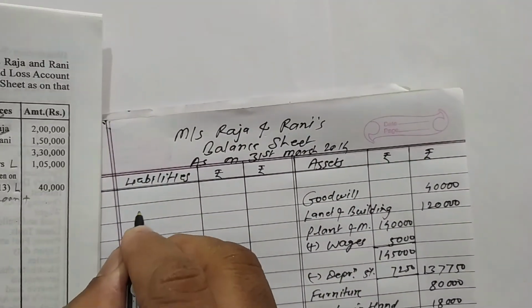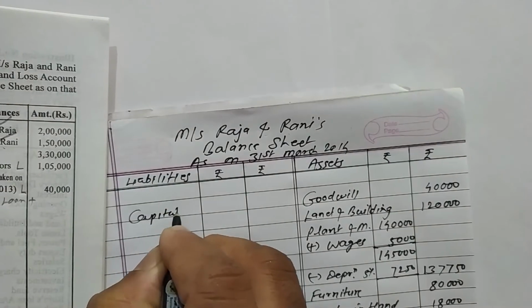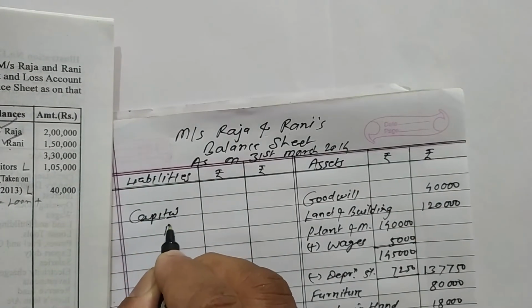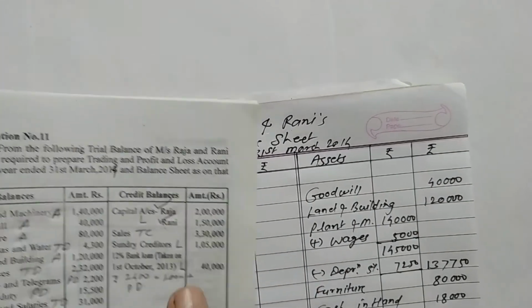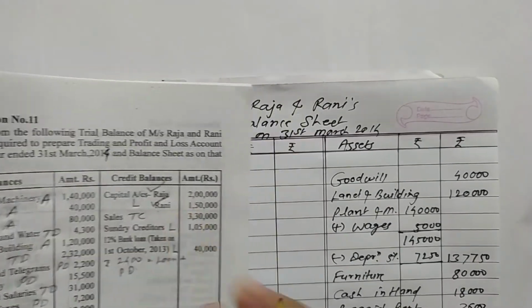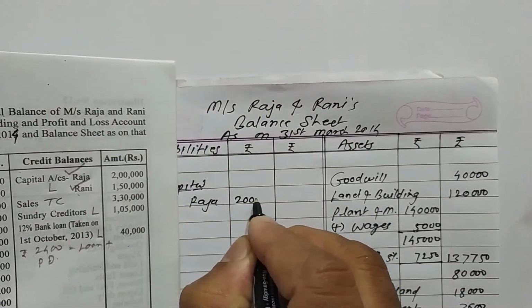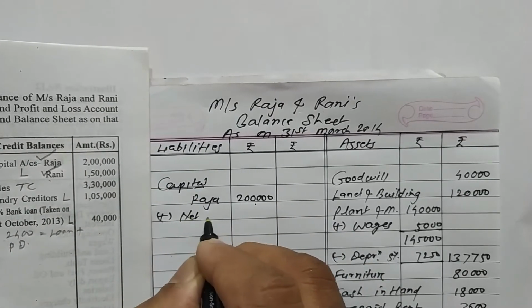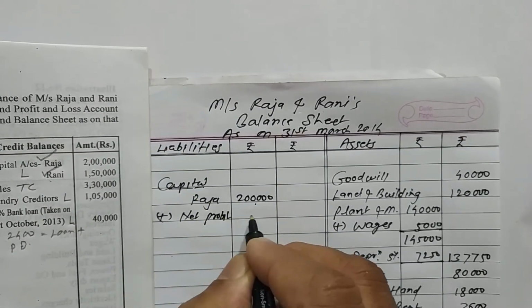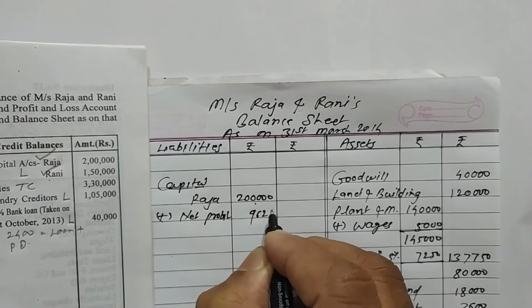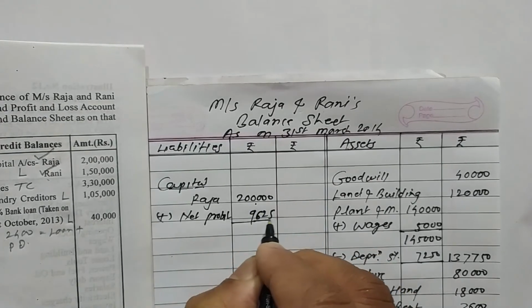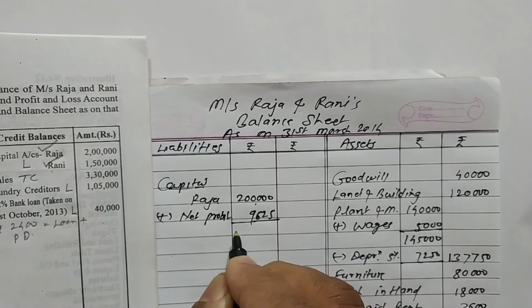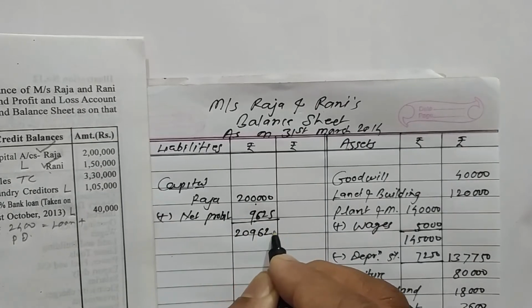First we have to write capital. First name is Raja. Raja's capital is rupees 2 lakhs. Write in the inner column. We have to add net profit, rupees 9,625. Total comes to 2,09,625.